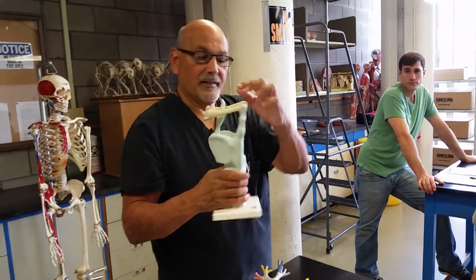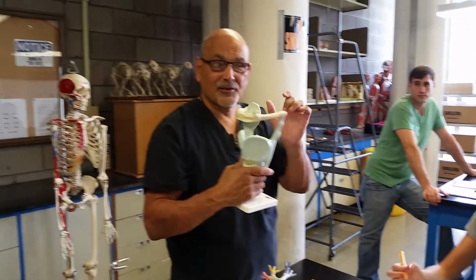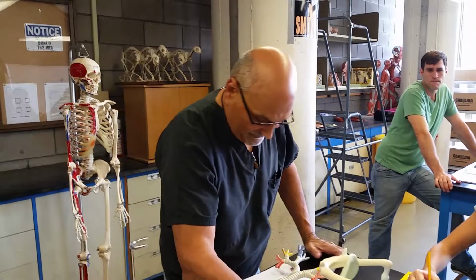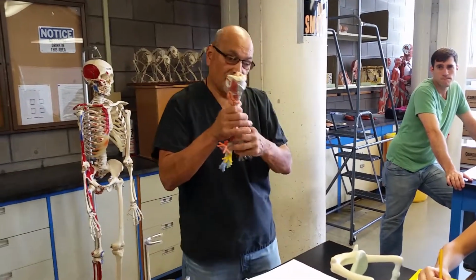Okay? This is the epiglottis. Looks like a tongue sticking up. And if you look at a real one, it will look the same way. The same parts are on here. So you can see it is.